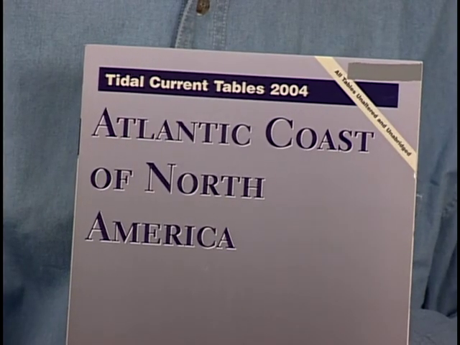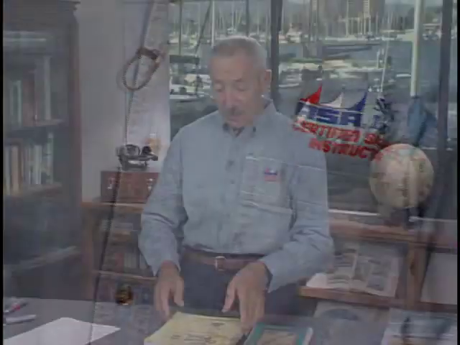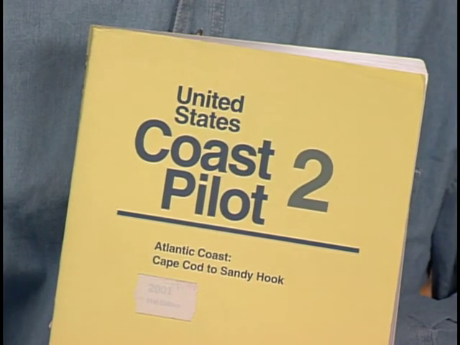And the next one is a tidal current table, and this is the current flow, current velocity, that's produced by the swings in water level elevation referred to in the tide tables. The next one is the Coast Pilot, and this gives a lot of the rules and regulations for sailing in different areas, so it's very advisable to have these.